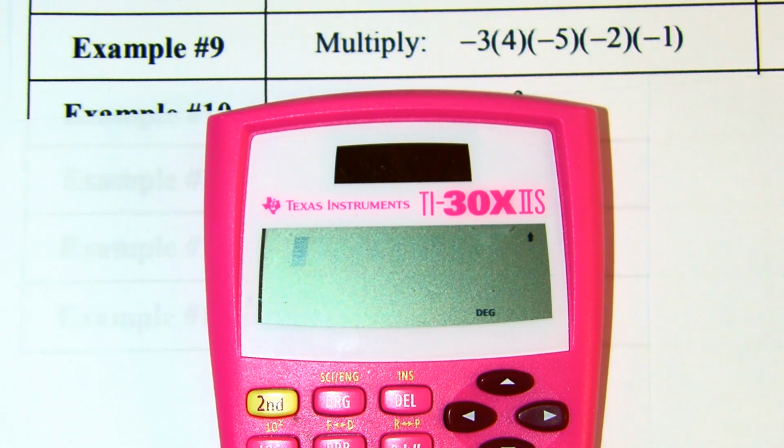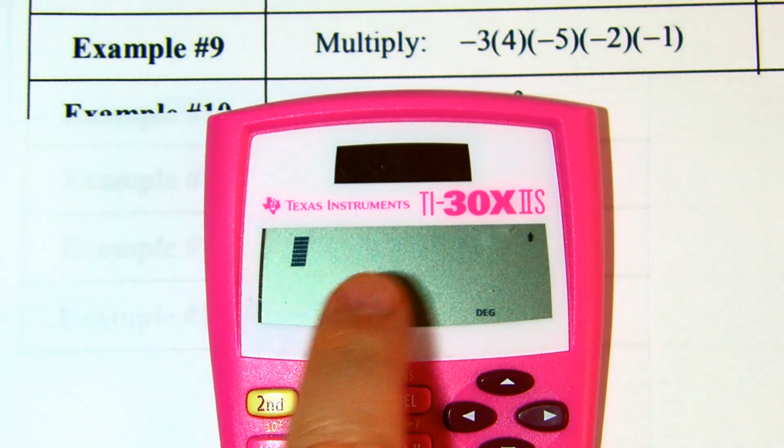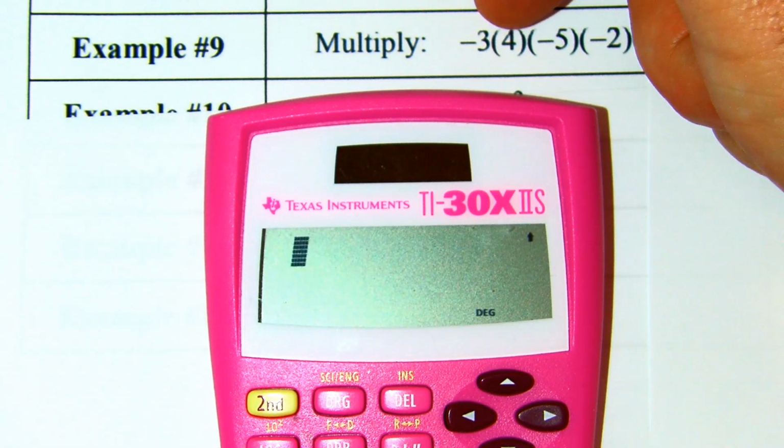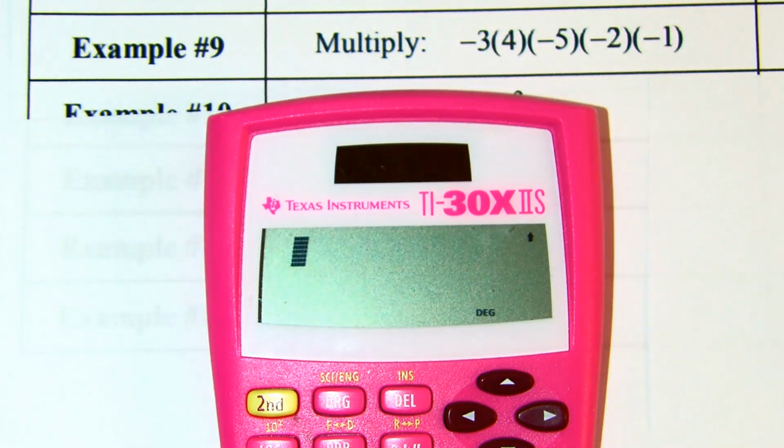If you decide you'd rather just hit the times key instead of all the parentheses, you could type negative 3 times 4 times negative 5 times negative 2, etc. I'm going to type it as is. One other warning, some calculators, if you don't specifically put the times key, don't know that it's multiplication, but this one does. So let's go ahead and do it.